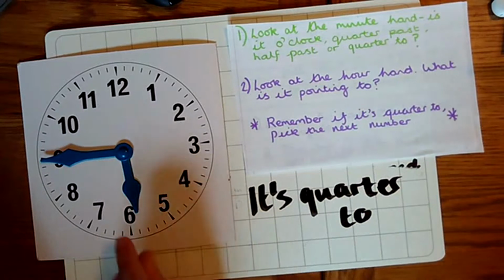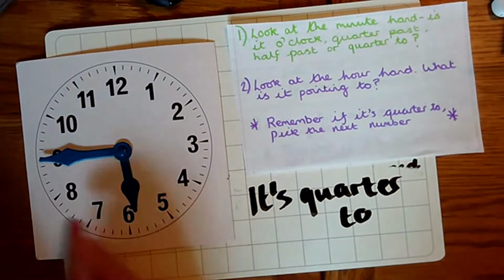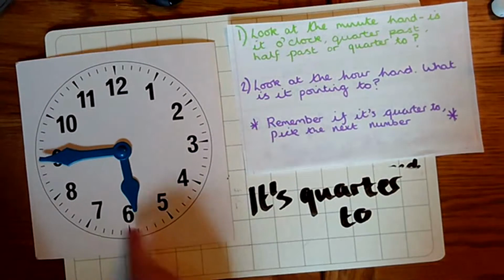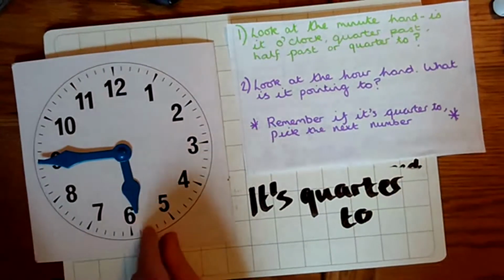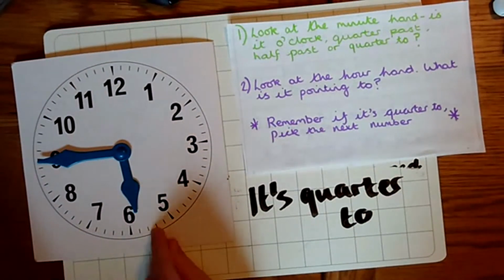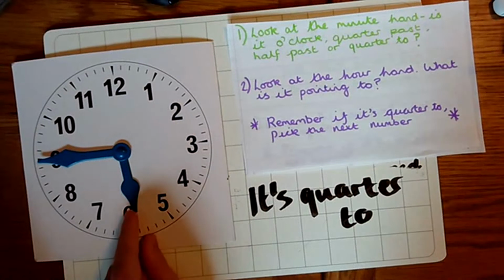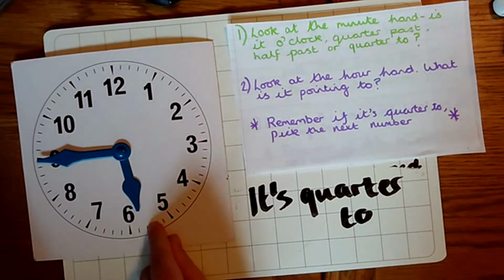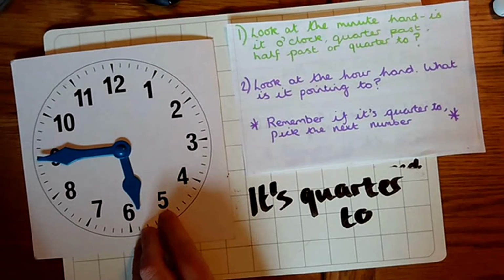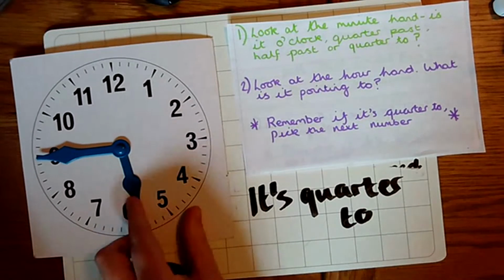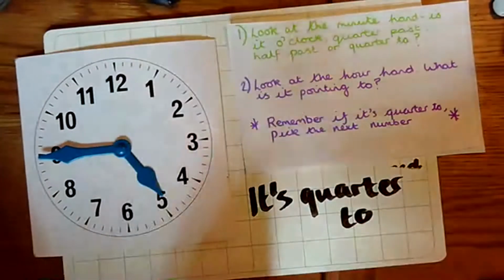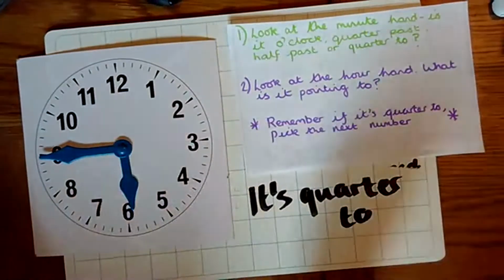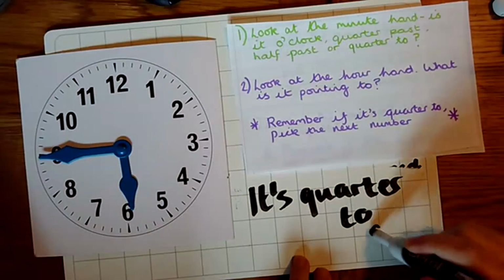It's quarter to. So it's a quarter of an hour until our minute hand reaches o'clock. You can see here our hour hand is almost at 6. So we definitely say we look to the next number. So it's not quarter to 5 because that means our hour hand would be there. It's quarter to 6. So it's a quarter of an hour until it is 6 o'clock.